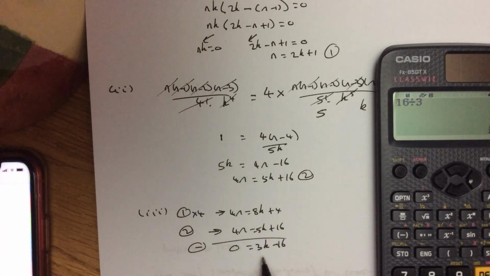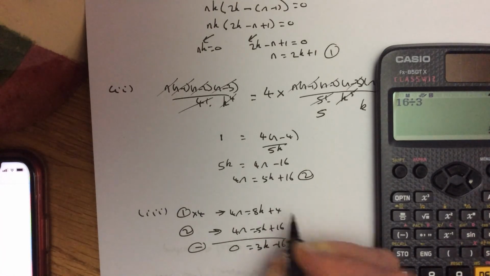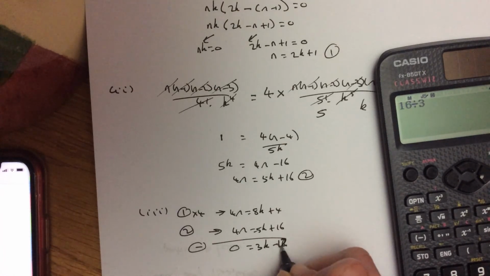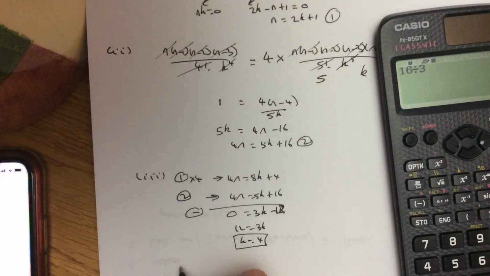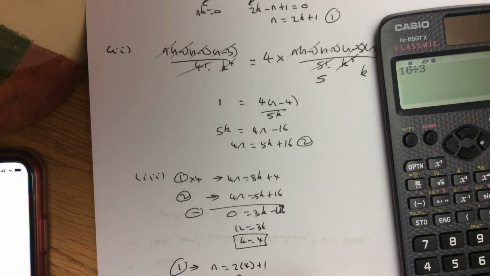So 8 take away 5 is your 3k, 4 take away 16, minus 12. Knew there was a mistake somewhere there, sorry about that. So minus 12, bring that over, and that's better now. So k equals 4. Put that into one of your equations, so say equation 1. So n equals 2 times 4 add 1, so n equals 9. That's a better finish.